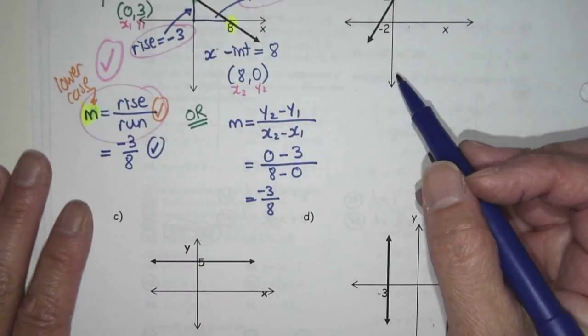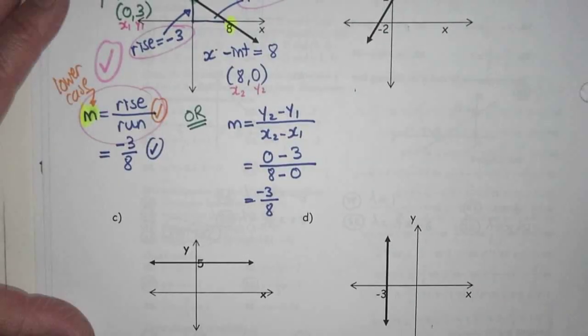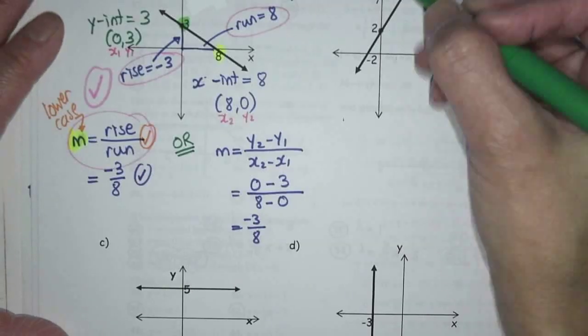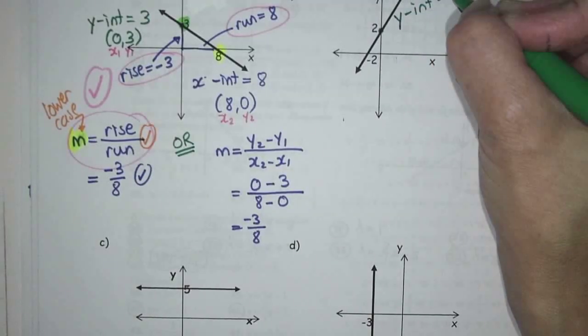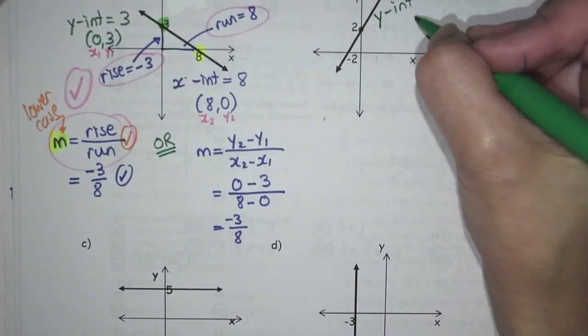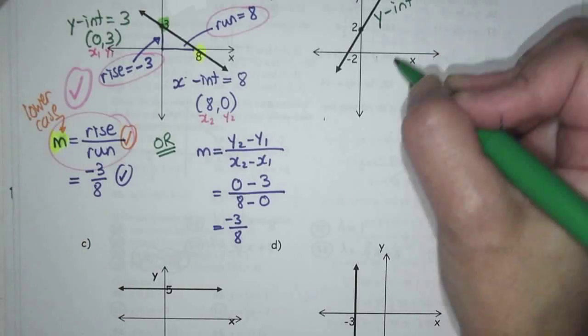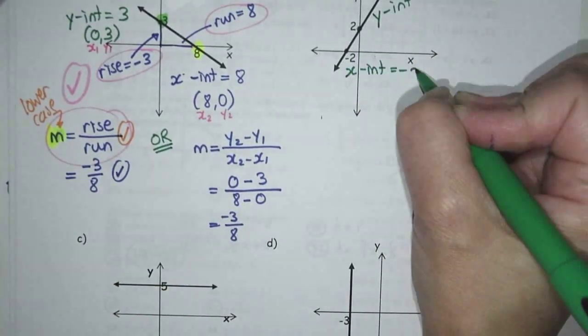All right, let's try this again. This one here, again, you have two choices of answering it. I have my y-intercept. My y-intercept is 2, which you can also write as a coordinate. That would be 0, 2. Here, my x-intercept is negative 2.